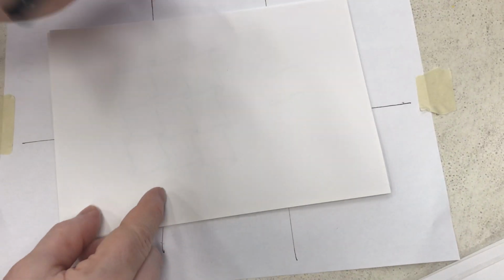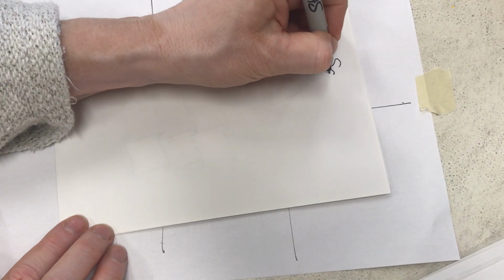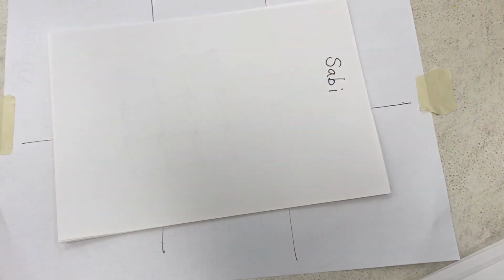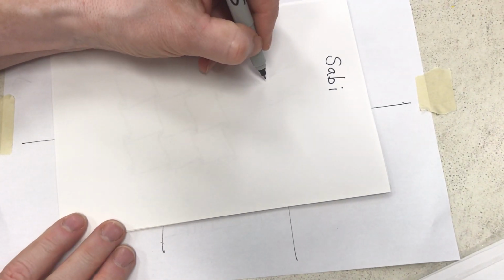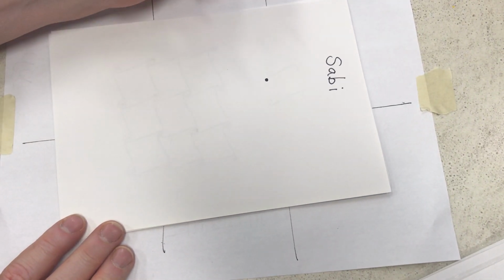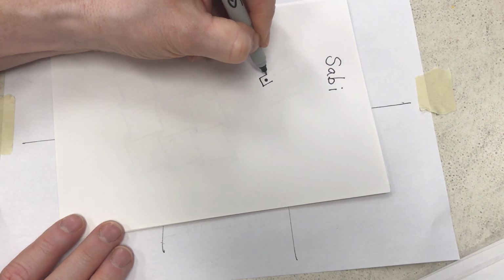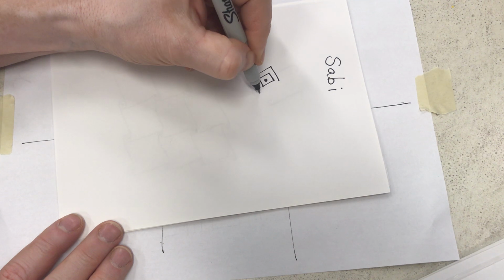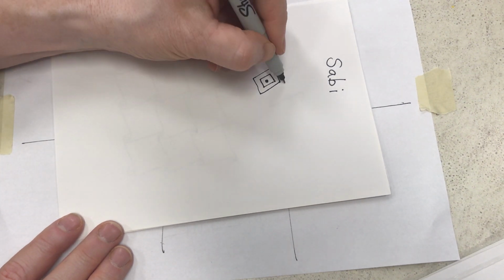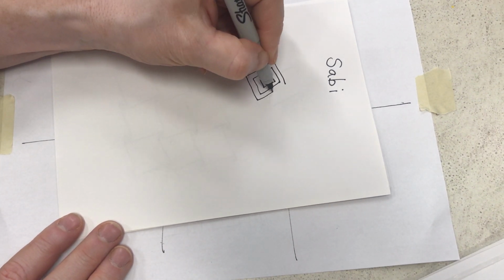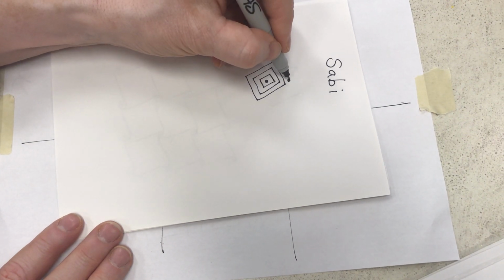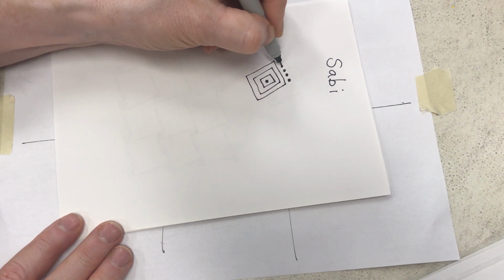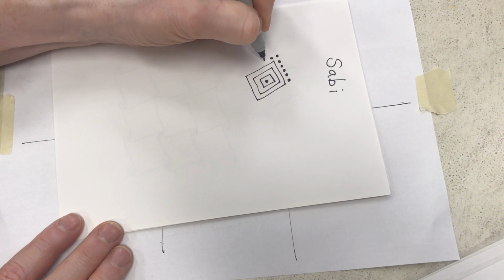All right, next one. I don't know how to pronounce that, but that's the name of it, Sabi. It's again squares, but this time you start with a dot and make a square around that dot. Then you make another square around the dot, and another square around the dot, and then you fill a border around the squares with dots.